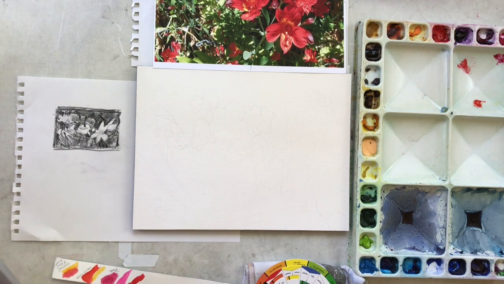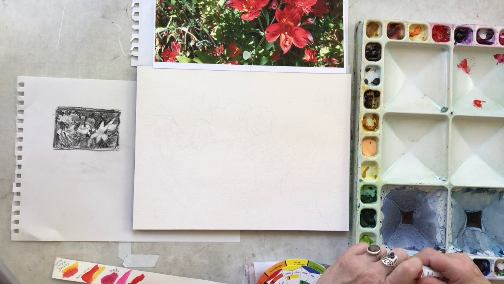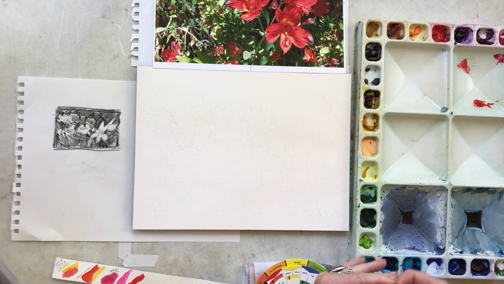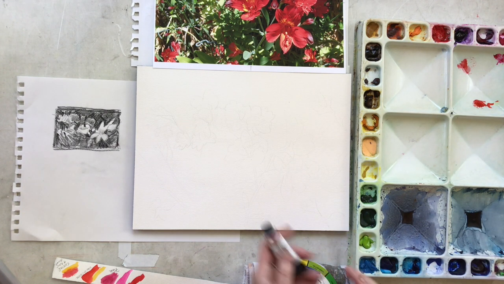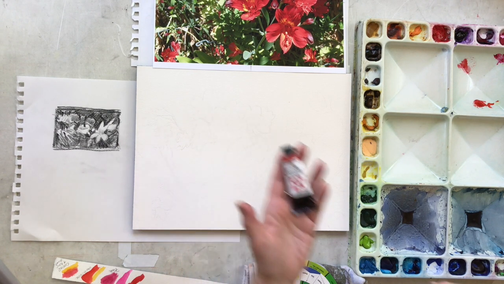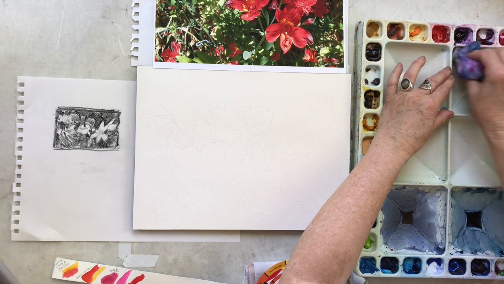So I will put the vermilion into my pan here and get enough of it that I can really work with it. I'm using Daniel Smith's vermilion, but it is available with other brands. And then let's get the rest of these colors out of my pan here.